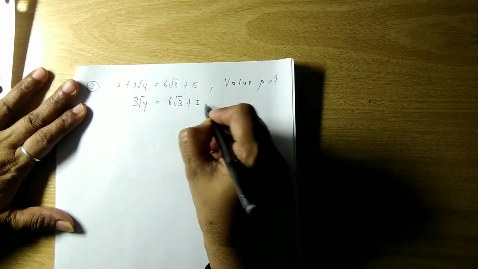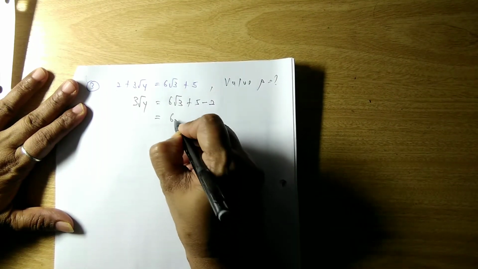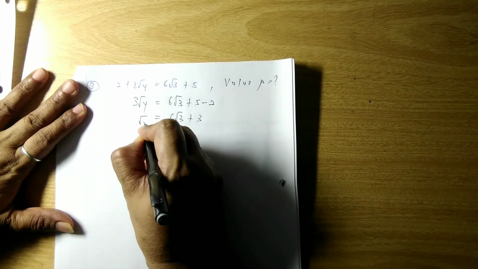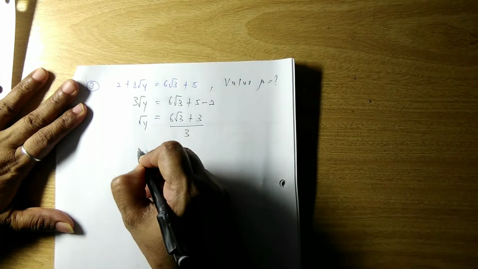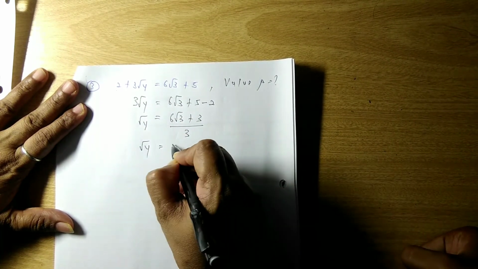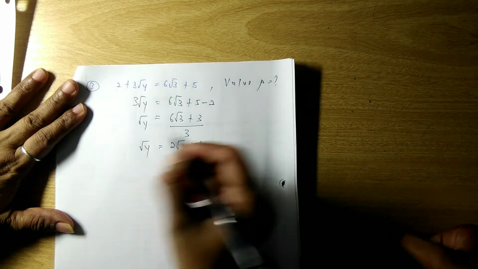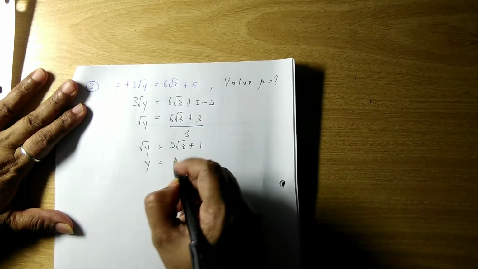This 2, we bring it over, so it's a minus 2. What I'll get is 6√3 plus 3. I will leave this √y there and bring the 3 over. So √y becomes 2√3 plus 1.